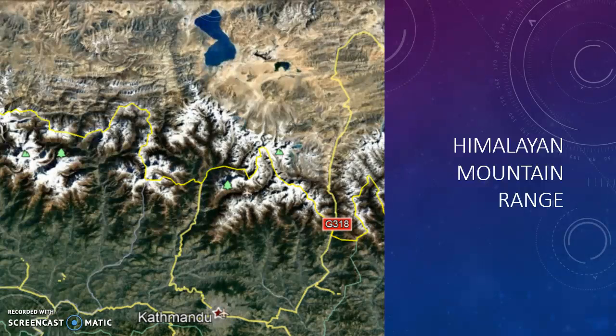The continuous collision between both plates has resulted in the formation of the Himalayan mountain range, as you can see here. The Himalayas are the highest mountains in the world. The highest peak is Mount Everest, which stands at 8,848 meters. Since the Indian plate is continuously colliding into the Eurasian plate, the Himalayas continue to grow at a rate of approximately 5 to 20 millimeters a year. At the location where the two continental plates collide, earthquakes are typically deep and extremely powerful.